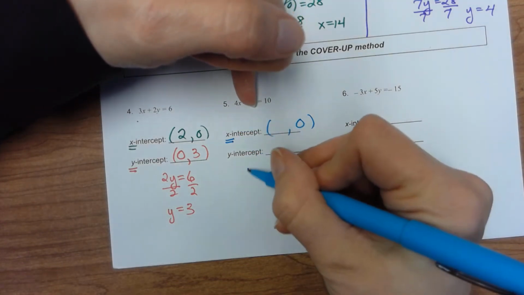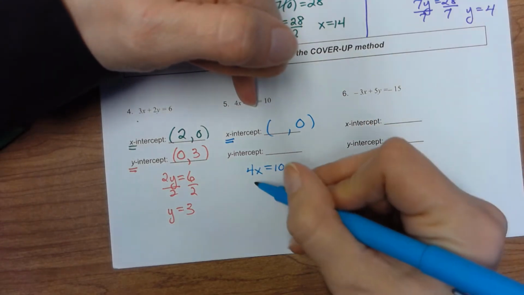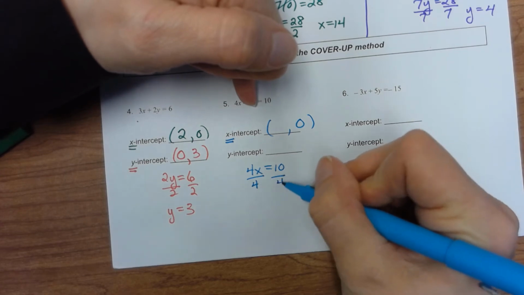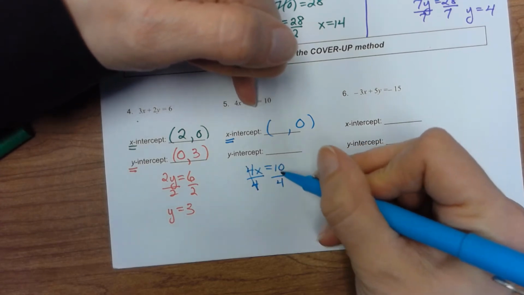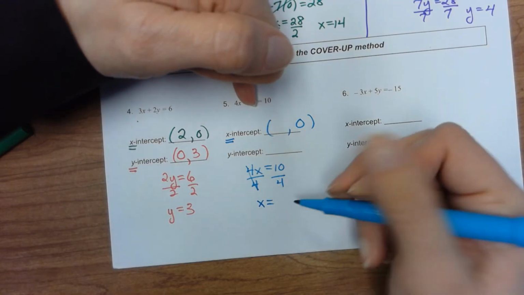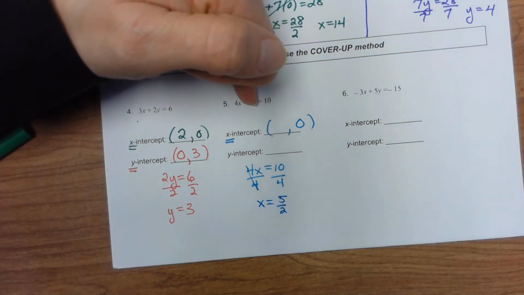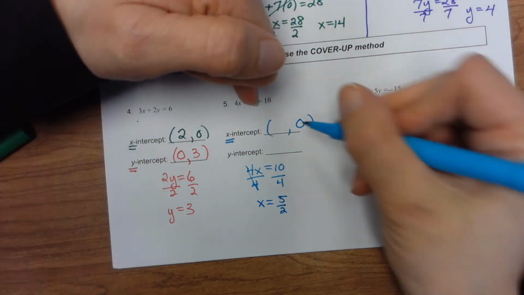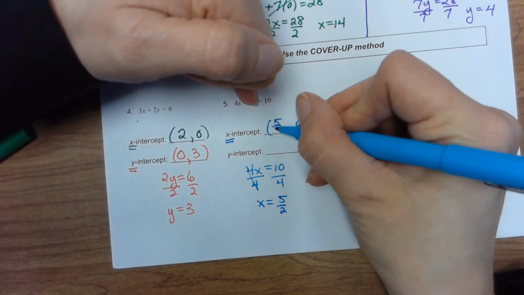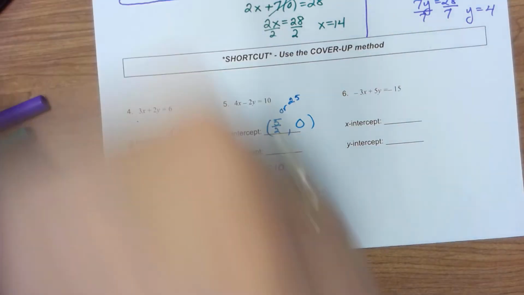And then I have 4x equals 10. When I divide both sides by 4, that doesn't divide evenly, so you can make that a simplified fraction. You could say 5 halves. You could also say 2.5 if you're using your calculator. Either way is correct, 5 halves, or you could say 2.5.